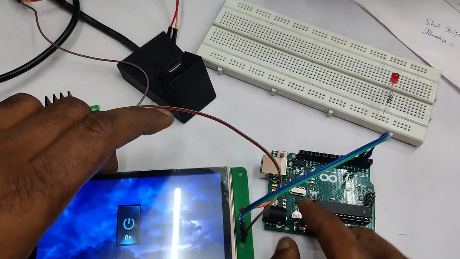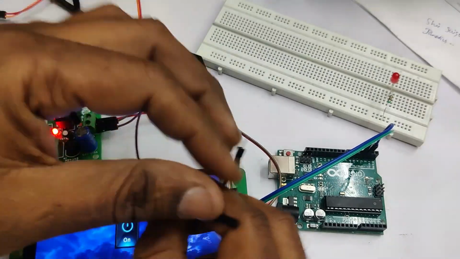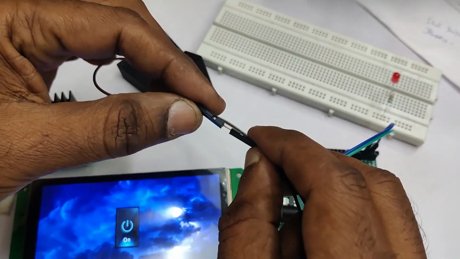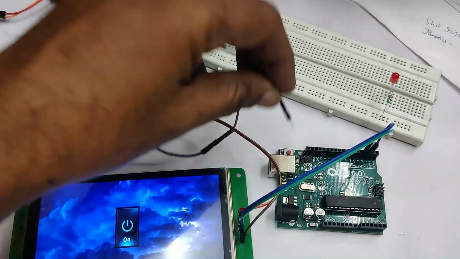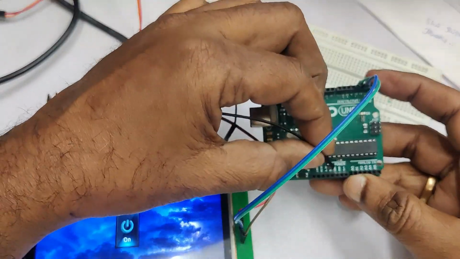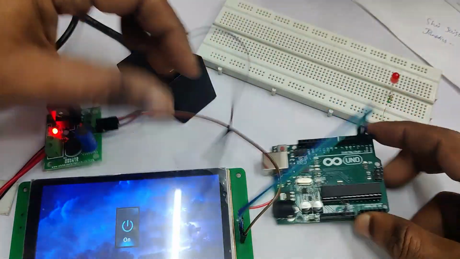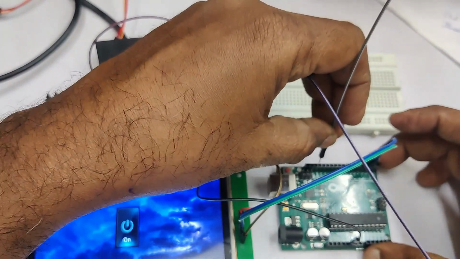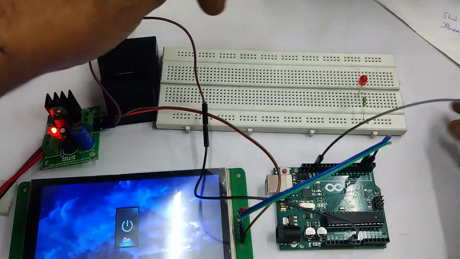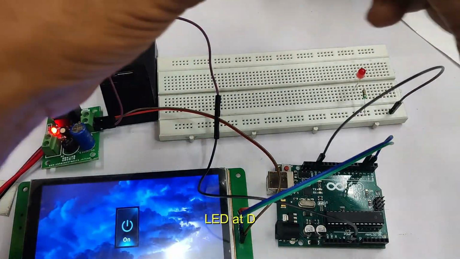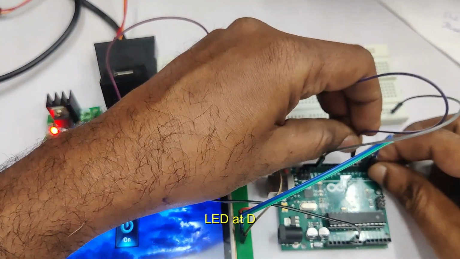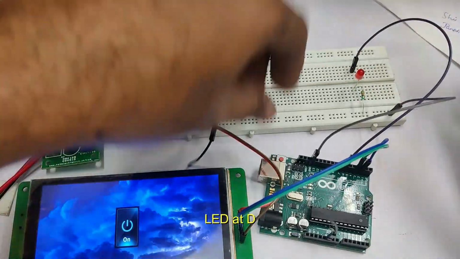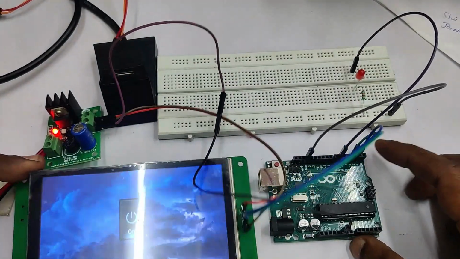Most important is that the common ground of the DWIN display and the ground of Arduino must be made common. We connect the LED at PWM pin 6, that is digital pin D6. The short pin of the LED goes to ground through a resistor of value 330 to 470 ohms, and D6 is connected to the long pin of the LED.